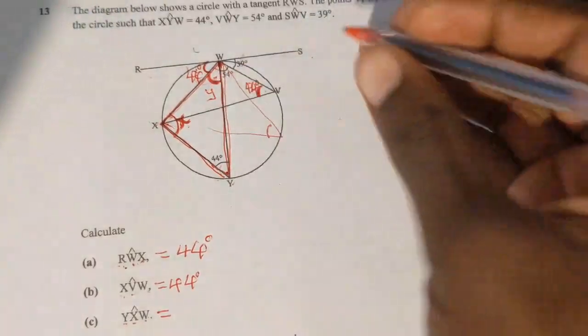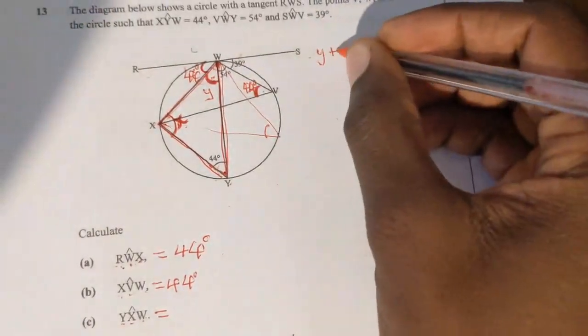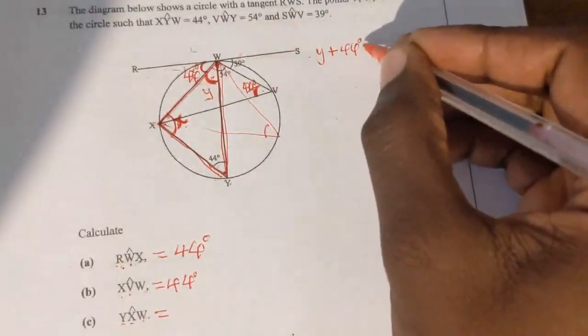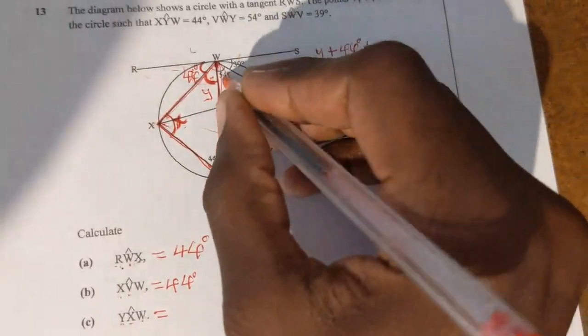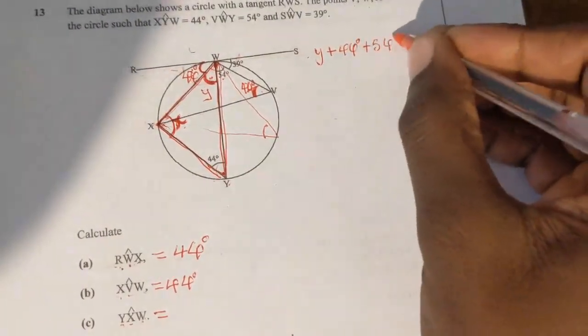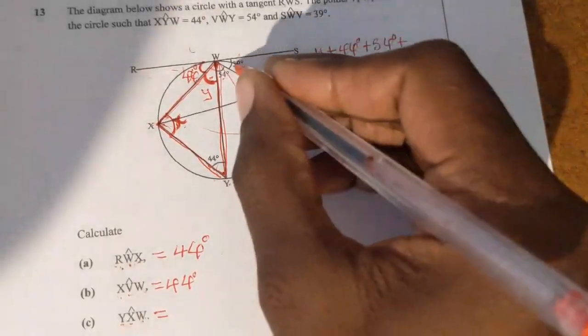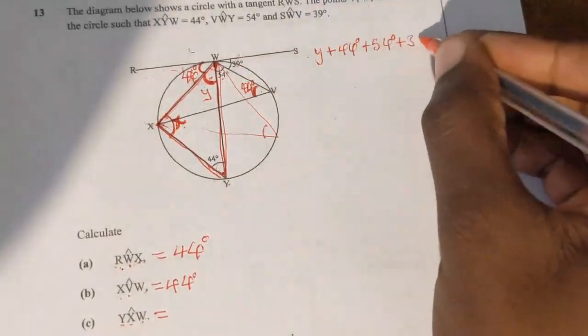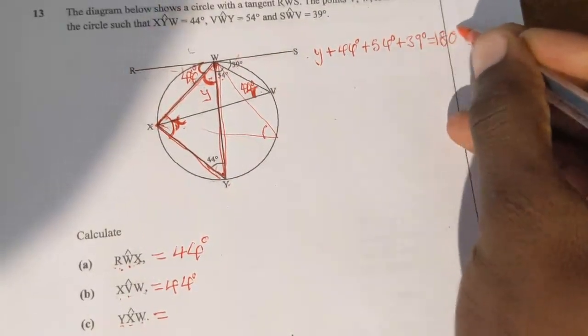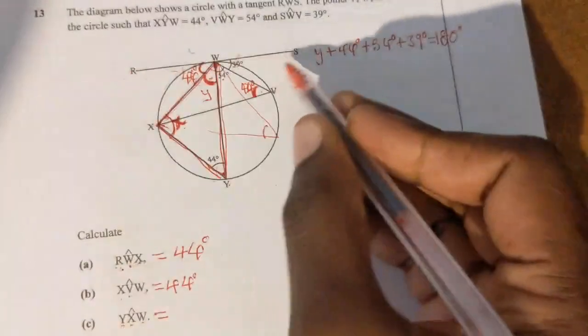So this is y, so we say y plus 44 degrees plus 54 degrees plus 39 degrees. It's supposed to give us 180 degrees when you add angles on the straight line.